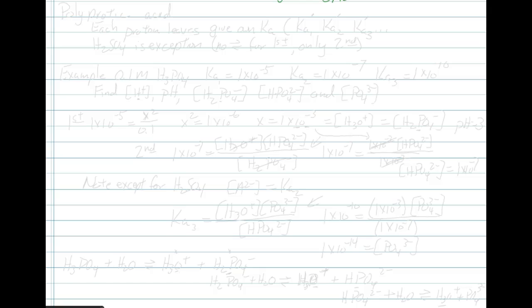On to the polyprotic acids. Polyprotic acids have more than one proton, and each time one of these protons leaves, it gives its own Ka.